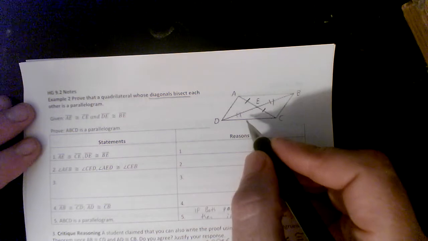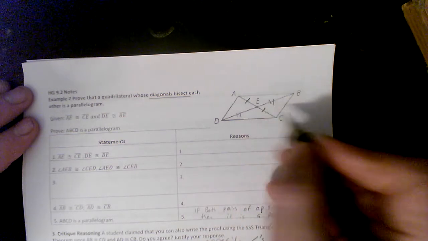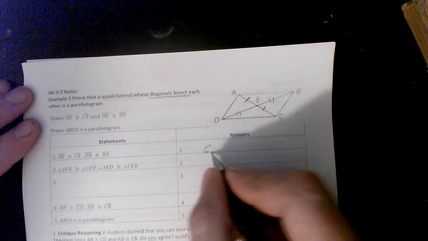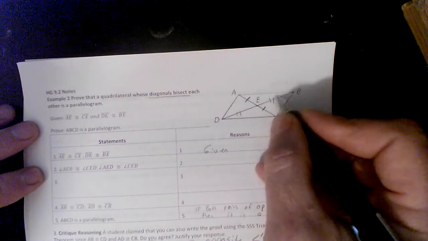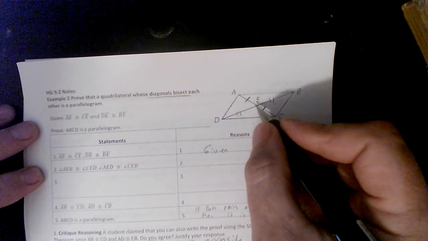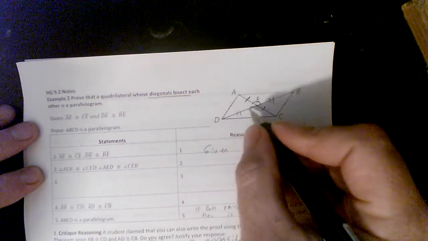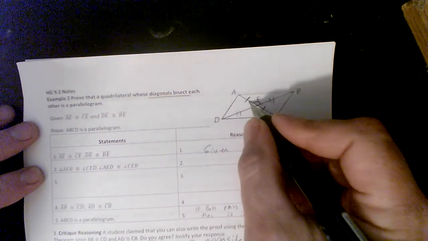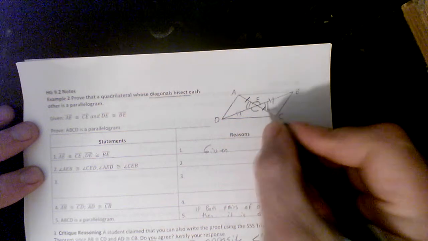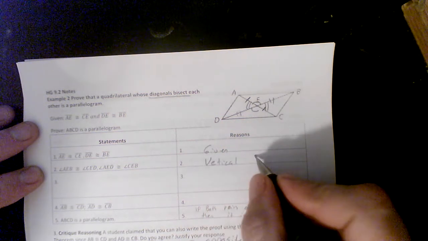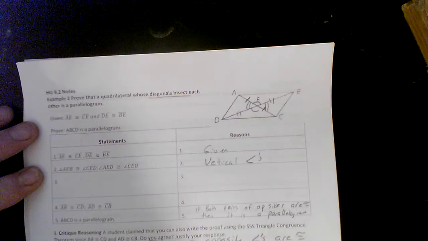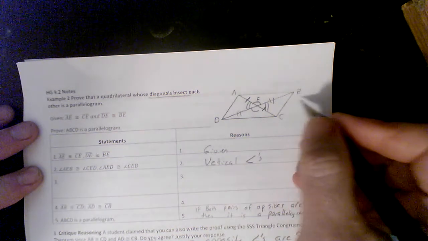I'm showing up here that the diagonals bisect each other, like AE and EC, which is right here, and DE and EB, which is right here, and that is our given, right? Angle AEB, this one right here, is congruent to CED, this one right here, and AED here is congruent to this. Well, wow, we haven't used that in a while. Vertical angles, all right? So if you look at it, we can prove a bunch of triangles congruent.